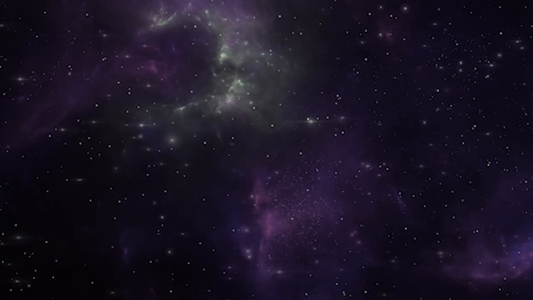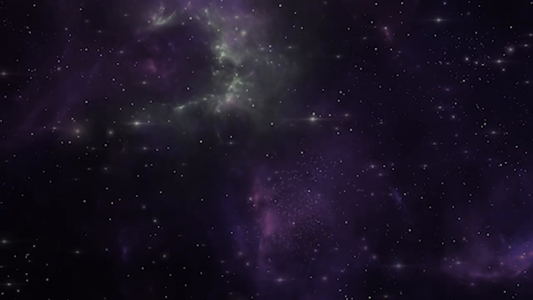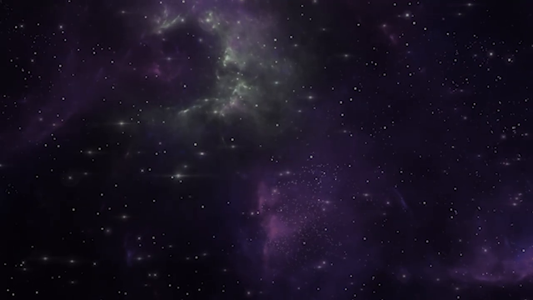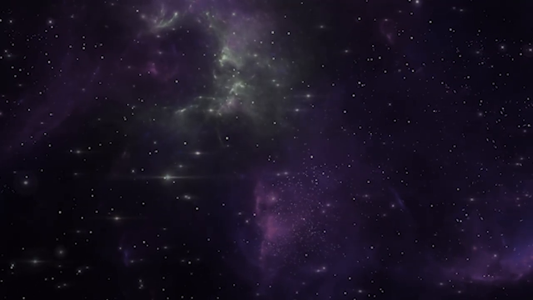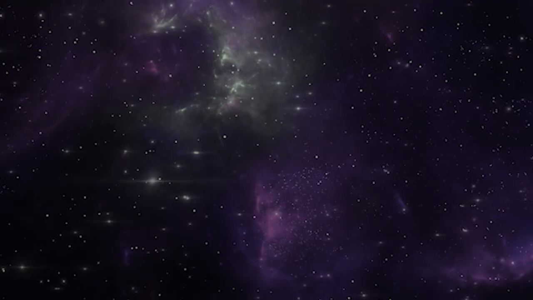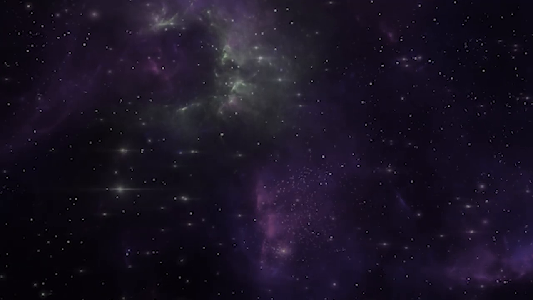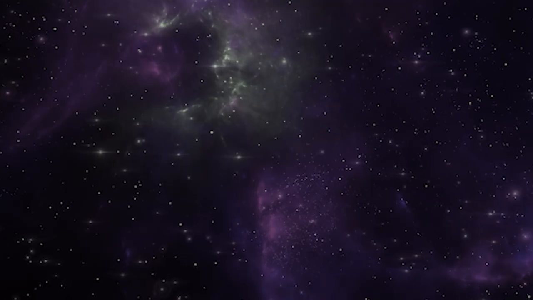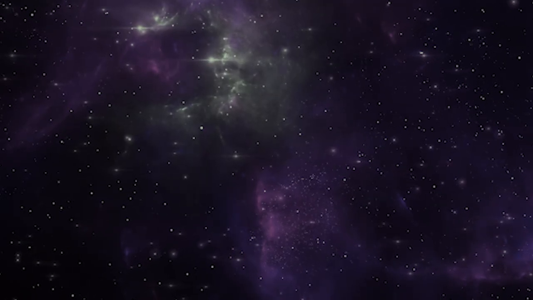Each galaxy contains billions of stars. Many stars host planets. Even if life is rare, the scale of the universe makes it possible. Probability alone does not provide certainty. Evidence is required. Science proceeds carefully.